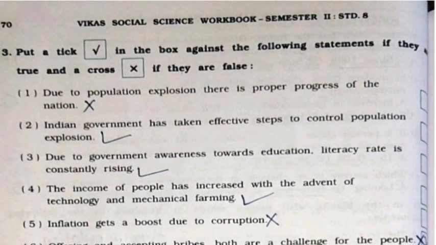First one, due to population explosion, there is proper progress of the nation. It is false. Second, Indian government has taken effective steps to control population explosion. It is true. Third, due to government awareness towards education, literacy rate is constantly rising. It is true. Fourth, the income of people has increased with the advent of technology and mechanical farming. It is true.